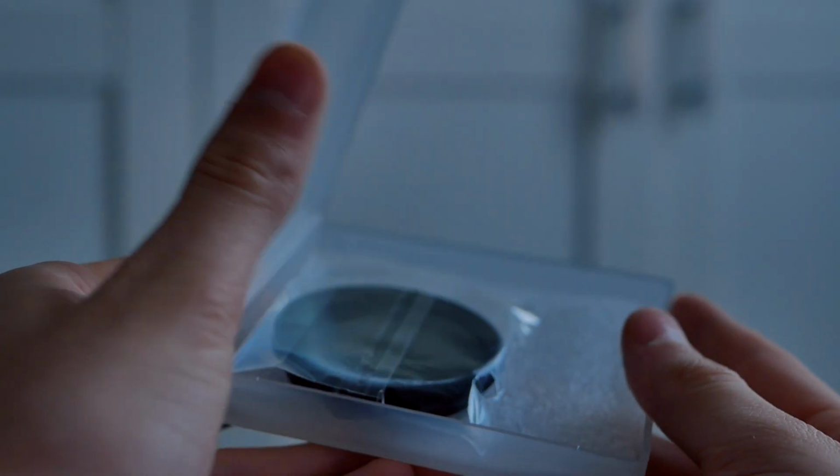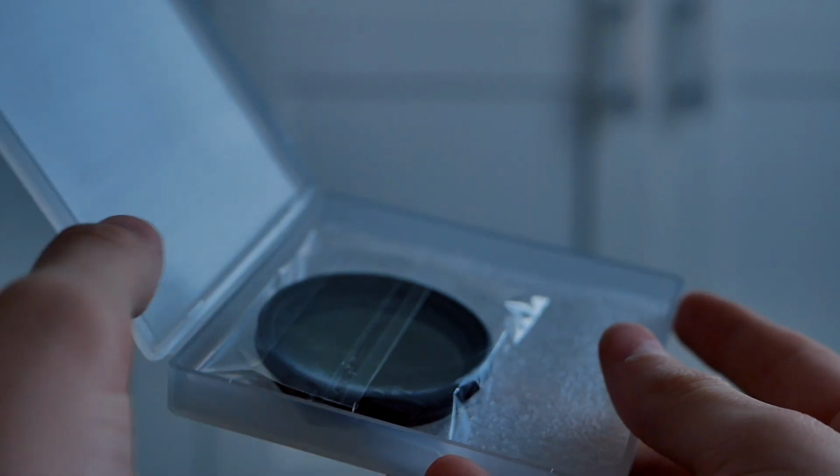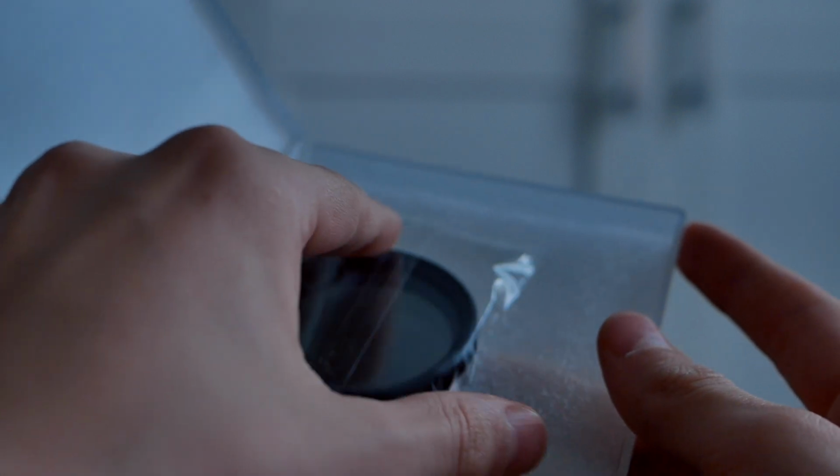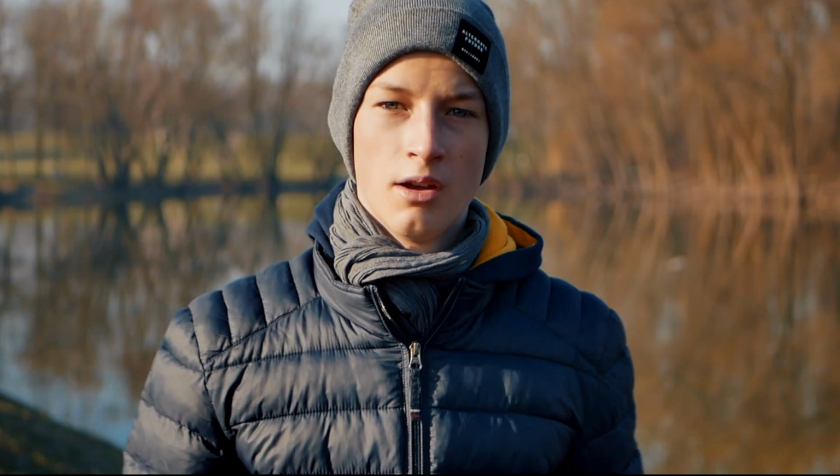Okay, now that you know what these things can do, let's talk about this exact one that I just bought from Amazon. This is from K&F Concept, and this is for my 25mm f1.7 lens, so the size of it is 46mm, and I think it's pretty good for the money. Like, it's about a fifth of the price of a really good one, and I don't think that it's that much worse. The build quality is very good. It's made out of aluminum. I expected some rubbish cheap plastic, but it's actually a very well built piece of glass.